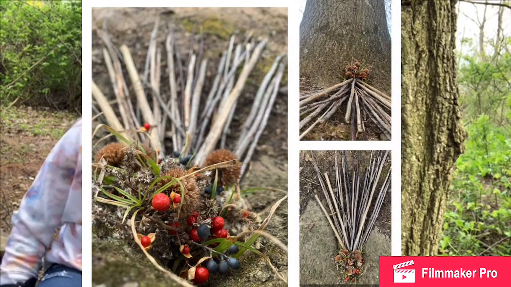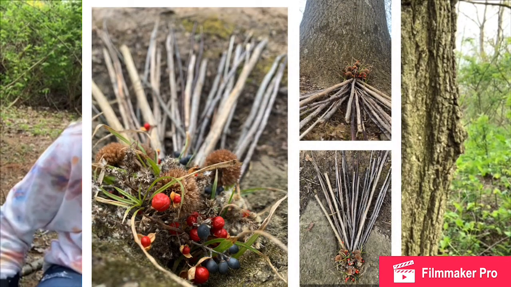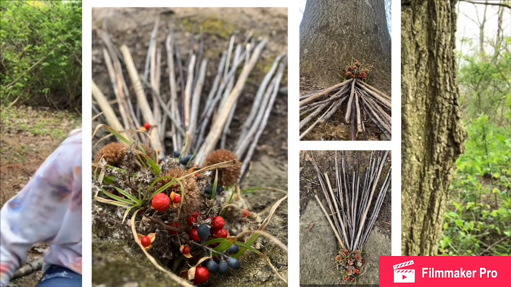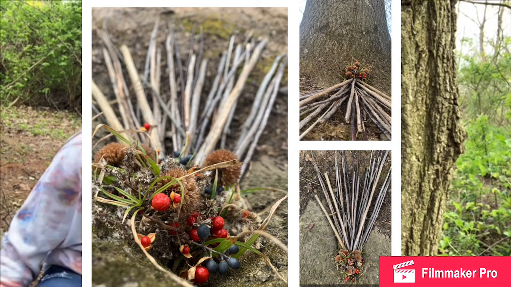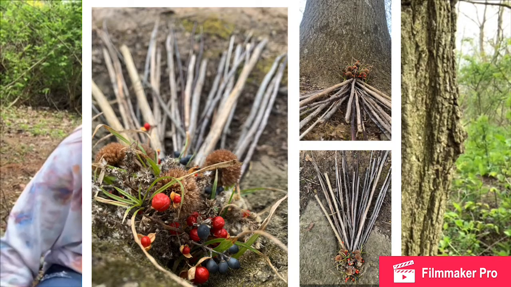On January 23rd, I went out to the Seneca Valley campus and I got my first opportunity to create this piece of art on my own. I created what looked like a bouquet out of dead sticks and little flowers, berries, and birds that I had found.